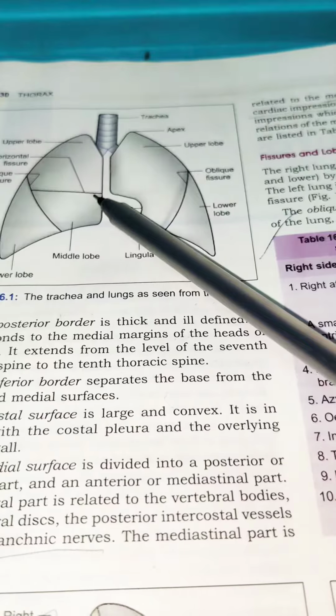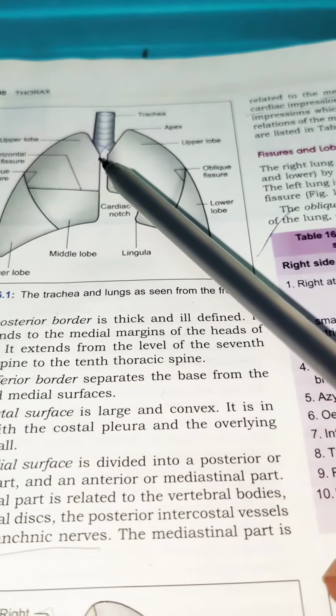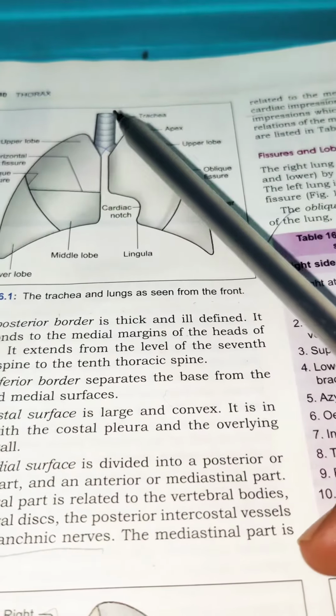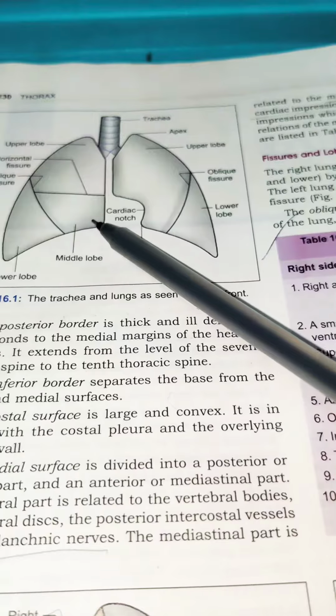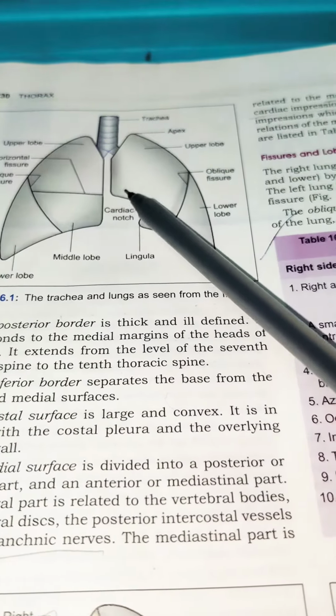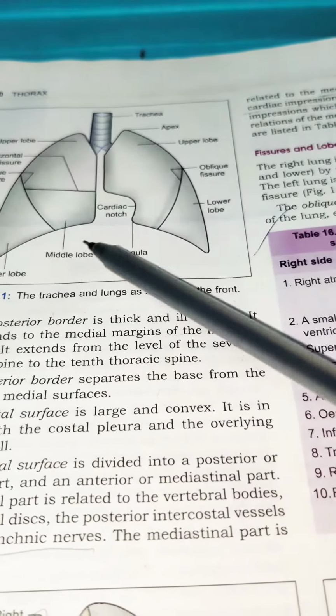And the medial surface, the posterior side, we have mainly the vertebral bodies, intervertebral disc, posterior intercostal veins, and flank nerves, whereas anteriorly in the mediastinum we will have the mediastinal septum, cardiac impression, and also the hilum. The hilum of the lung will be present here. So all these structures are present anteriorly.